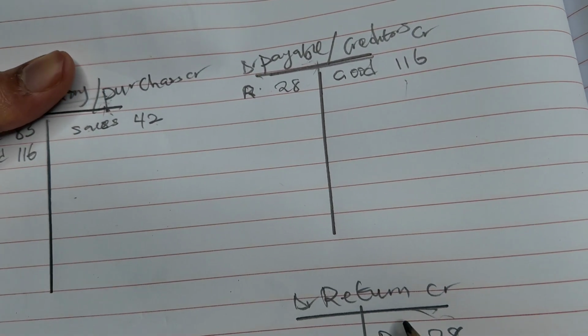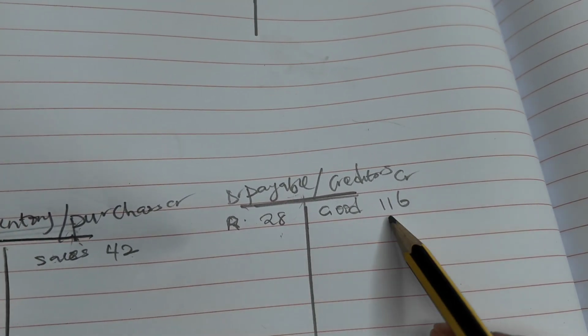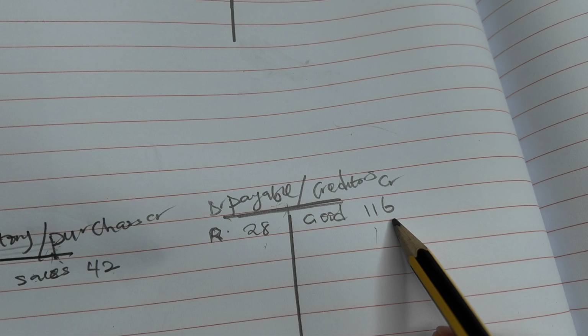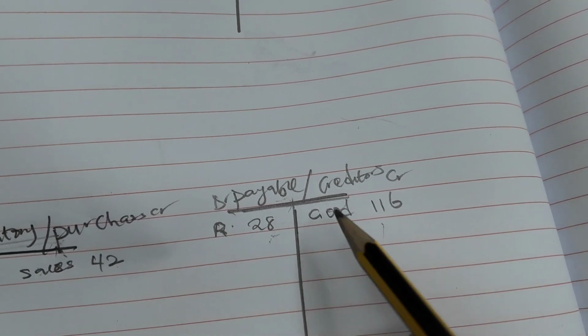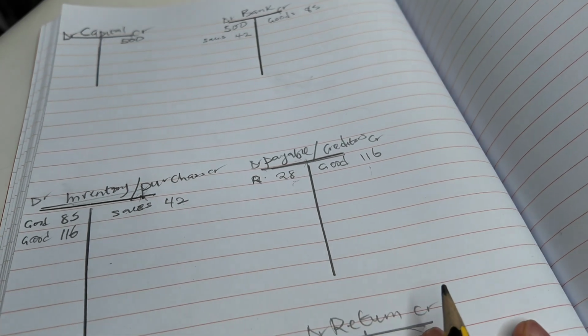You see, this one affected 2 accounts. It affected return account and payable accounts. So we don't owe them 116 anymore. We have to reduce it by £28. Okay, so moving on now.